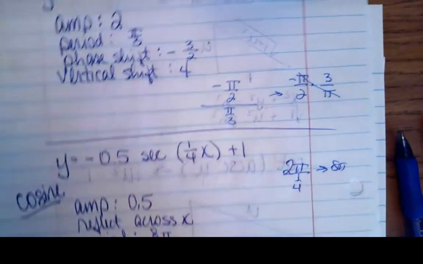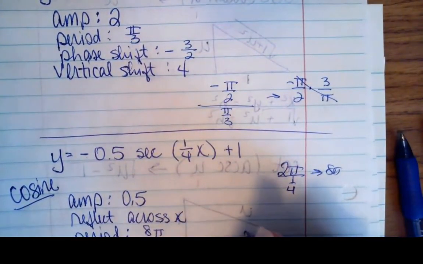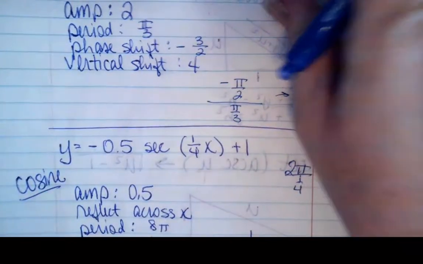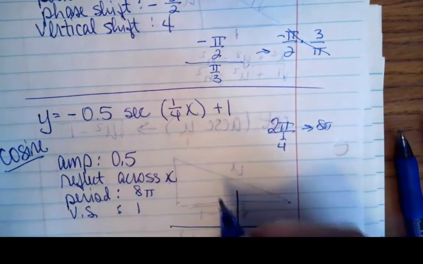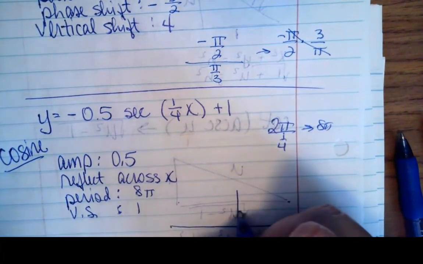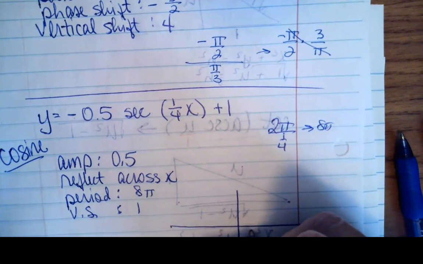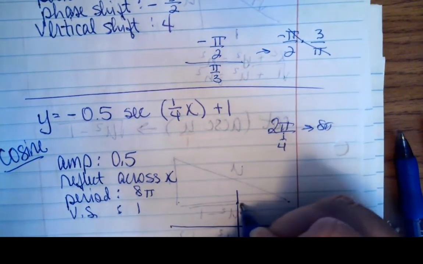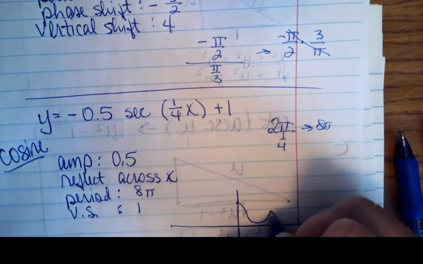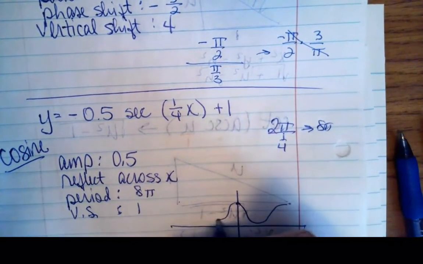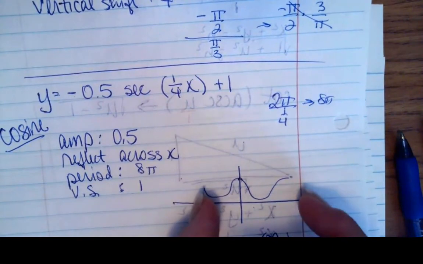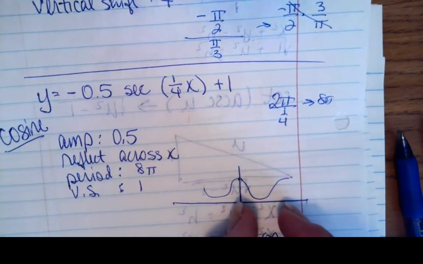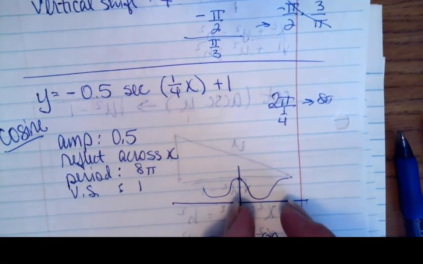So when you graph that, ignore this mess down here. When you graph that, it's going to be a shorter amplitude. I went up 1 unit. And so instead of dropping from here at 1, I'm going to drop from here at 1/2. But then I'm going to plop it up 1 unit, which means this is 3/2, and it drops down to 1/2. And it'll look like this. And then your period is going to be longer, wider. Your period, instead of 2 pi from here to here, will be 8 pi from here to here.